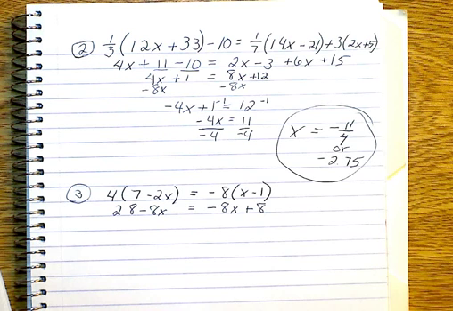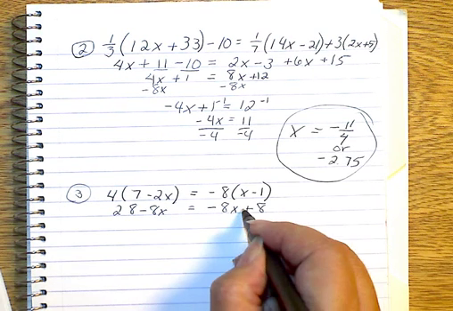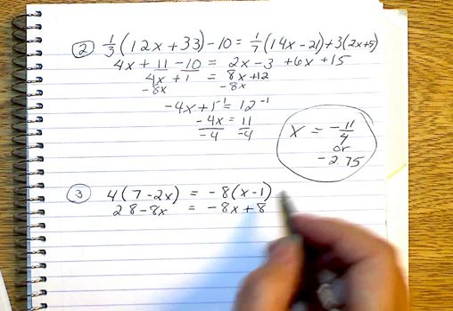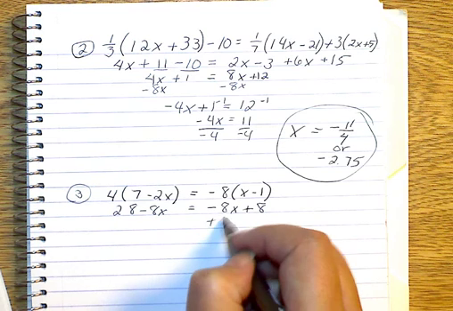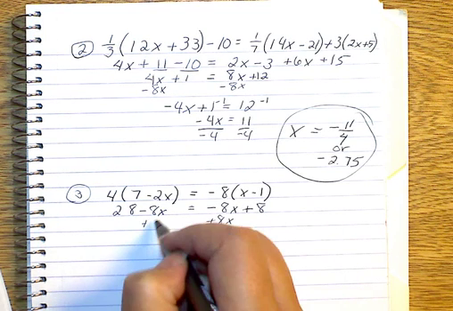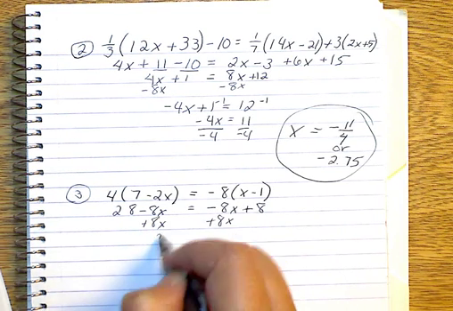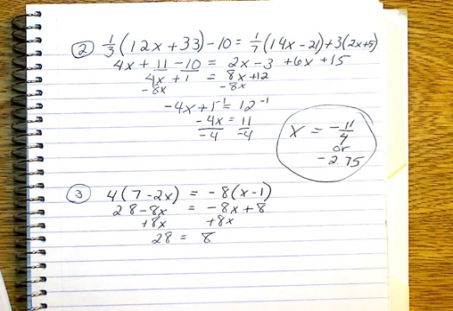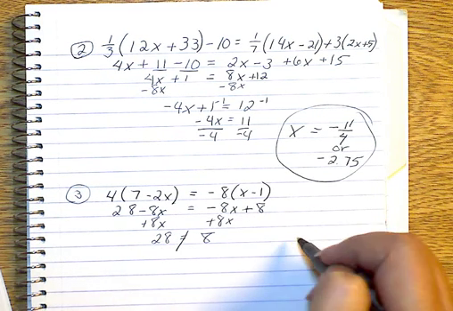All right. Then what do we have to do, class? Subtract the 8x. Or I mean add the 8x, so we're adding the 8x. So we have 28 equals 8. False. So what does that mean? No solution.